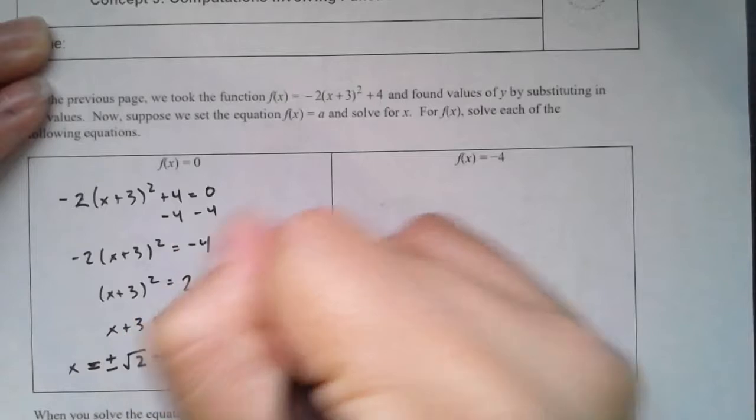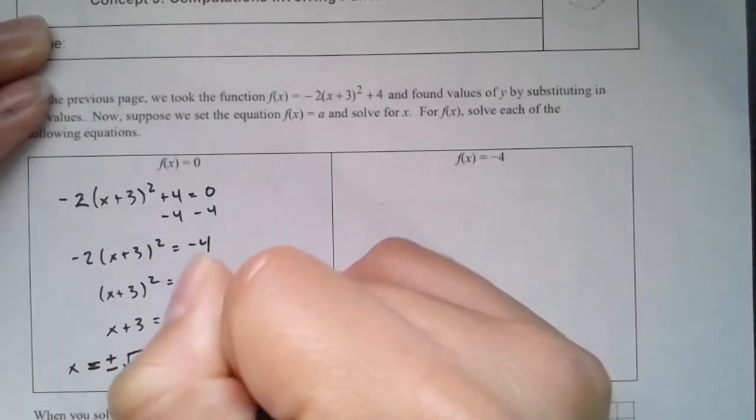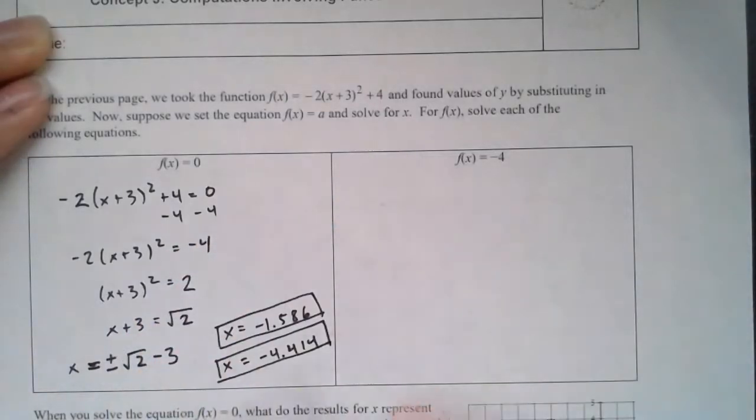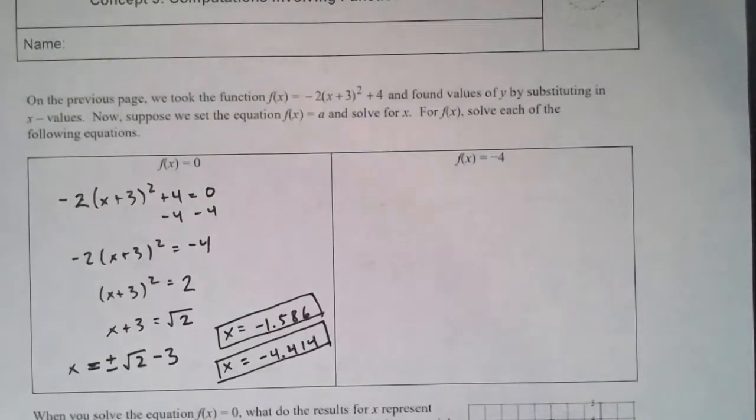These are the solutions we got, the actual x-intercepts of the graph we saw earlier.